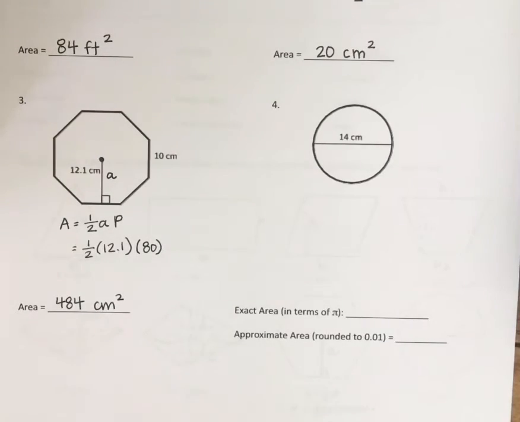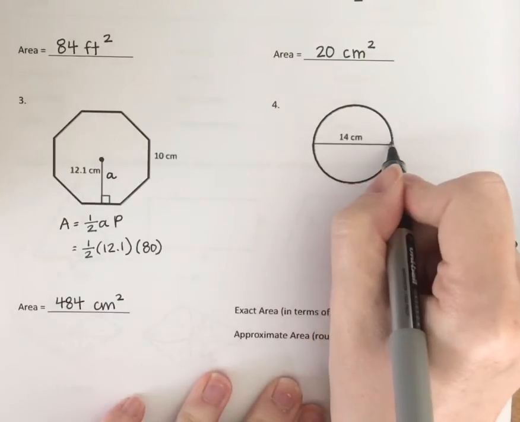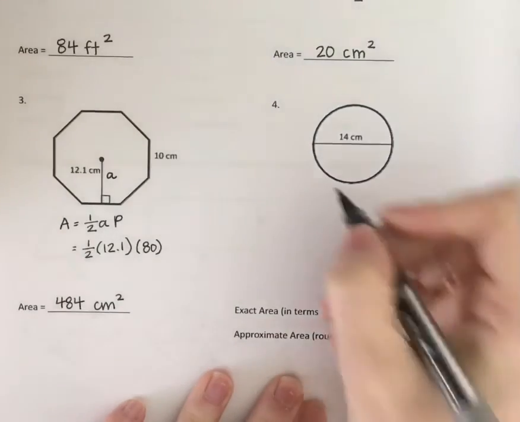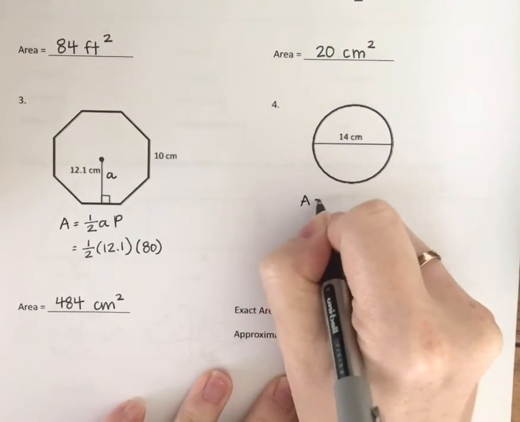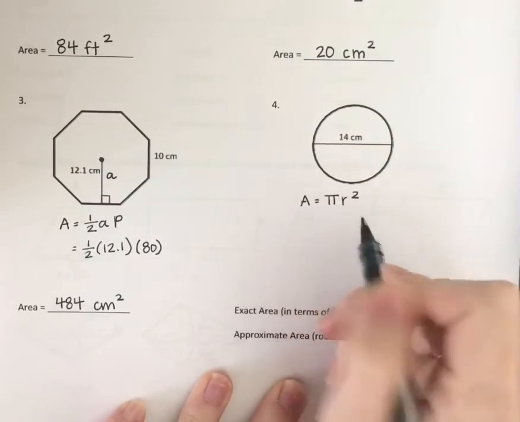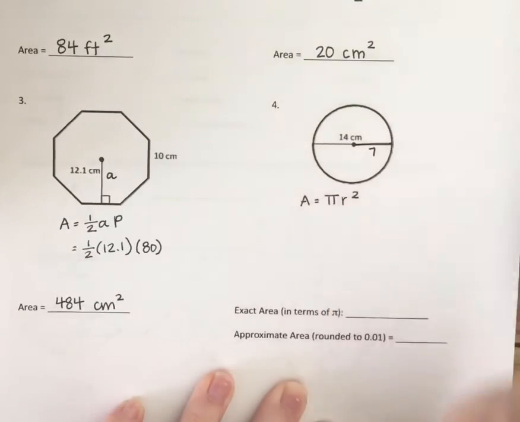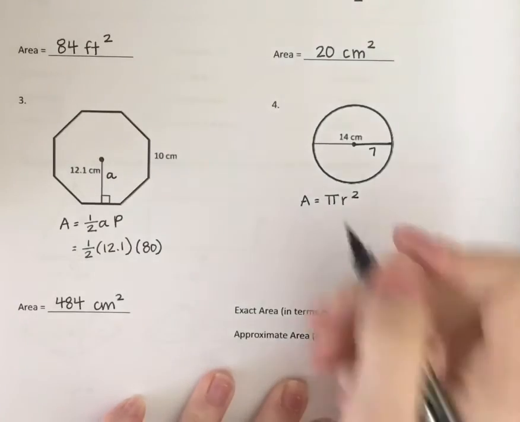All right, and then our last one is a circle. We have the diameter here is 14 centimeters, okay? Now, my formula for area of a circle is pi r squared. So I need to plug in the radius from the center just to the edge. That would end up being 7 instead of 14. So again, just make sure you're using the right number, all right?